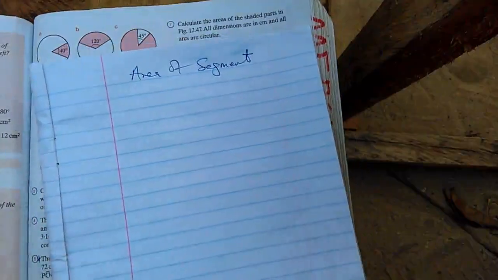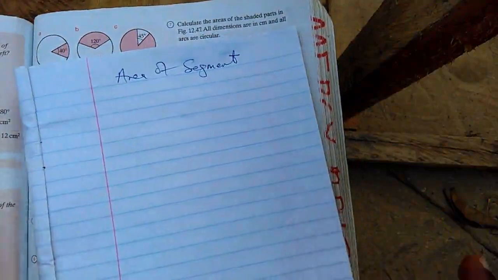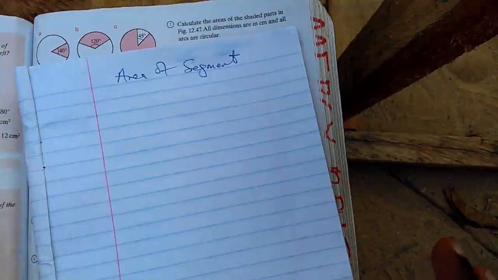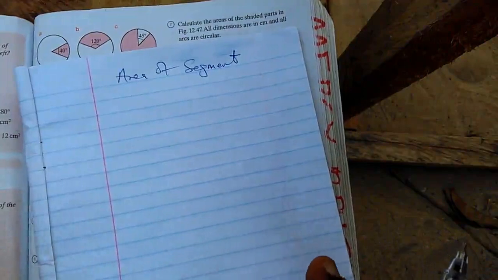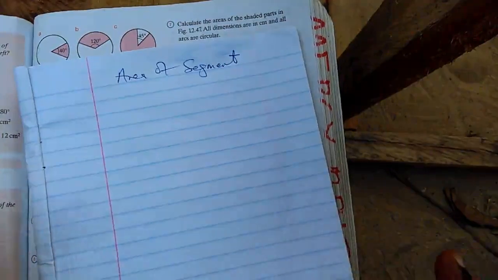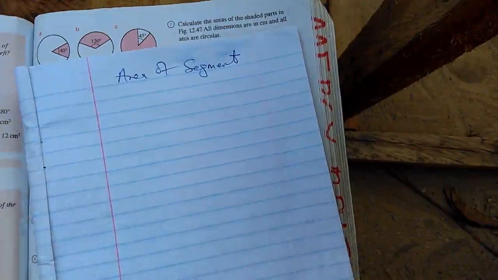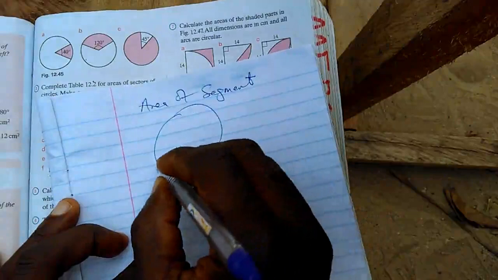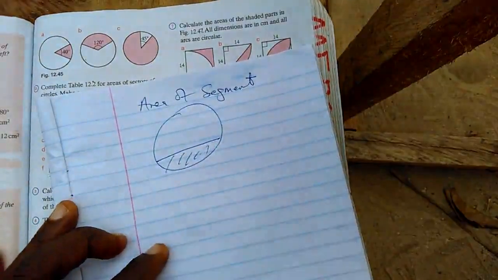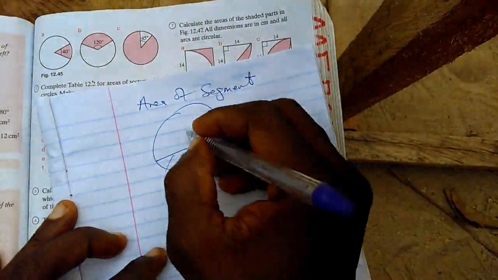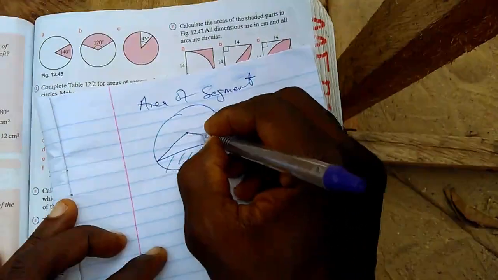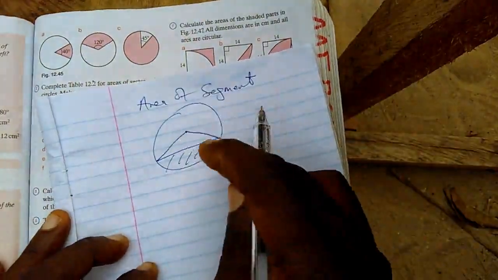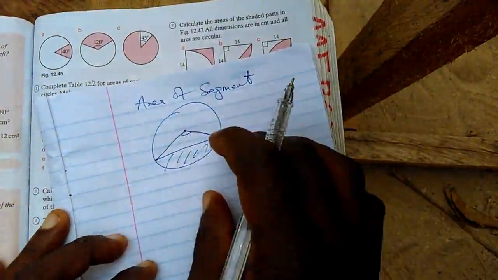Now, we are getting to where we are going gradually, and this is the final journey, area of segment. We went through area of sector so that we can use it to solve area of segment, because you have to get the sector before you get the segment. Now, like I told you, this is a segment. To get this area, you must get the sector. When you get the sector, you now subtract the triangle, then you get the area of the segment.